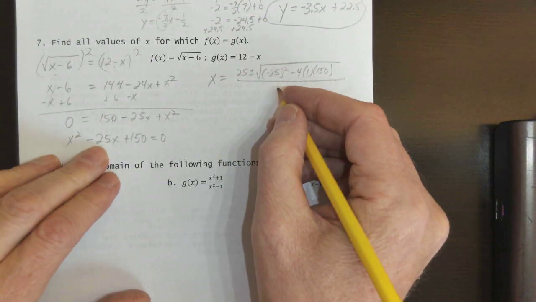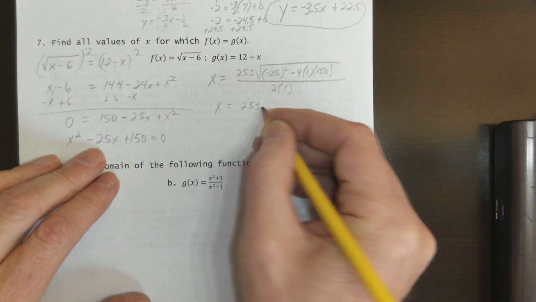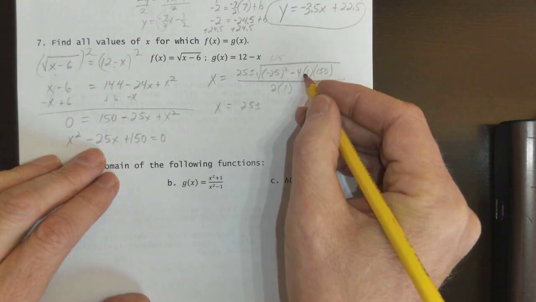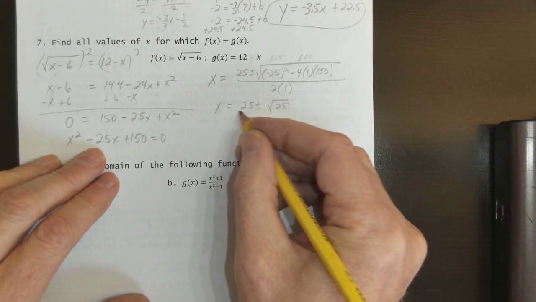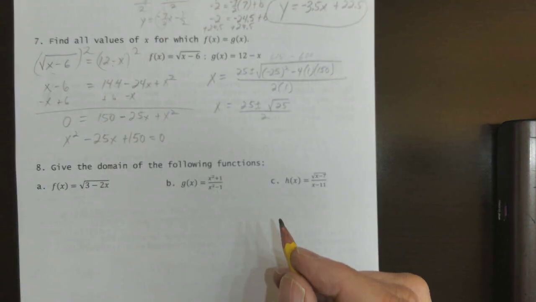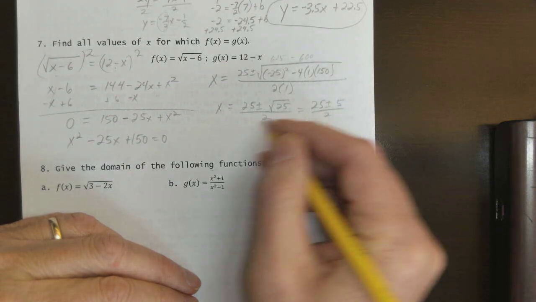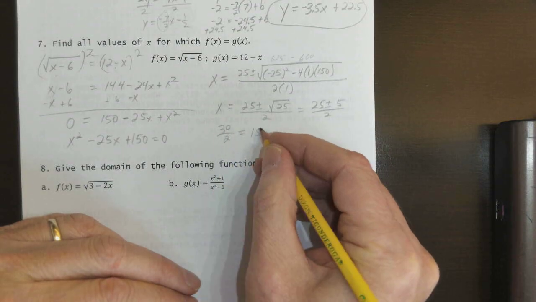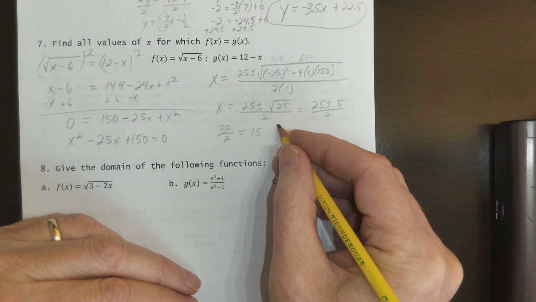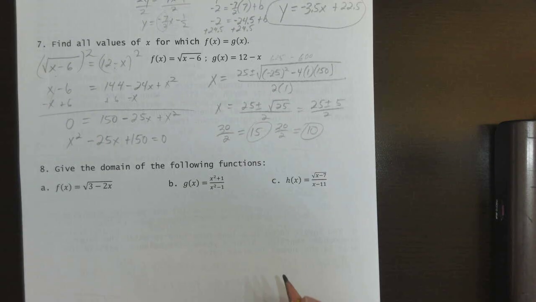Oh, I think that probably factored. But, alright, as I look at it, x equals 25 plus or minus the square root of 625 minus 600, over 2, which is 25 plus or minus 5 over 2. And 25 plus 5 is 30 over 2, which is 15, and 25 minus 5 is 20 over 2, which is 10. So I'm getting 15 and I'm getting 10, and I do need to check.